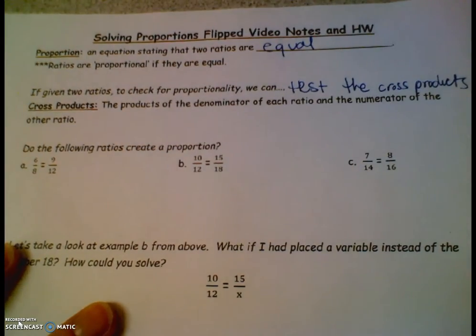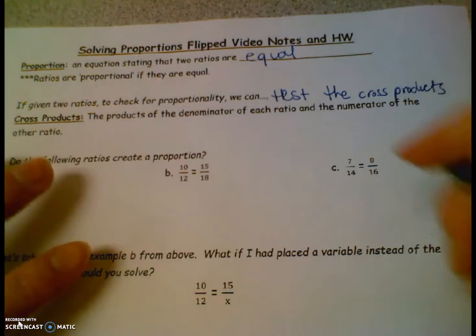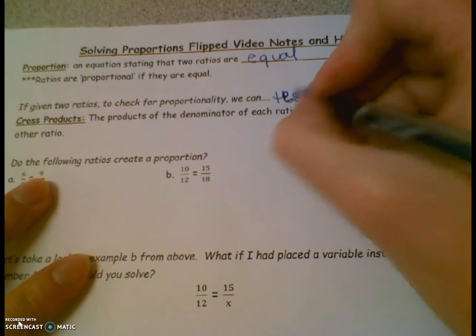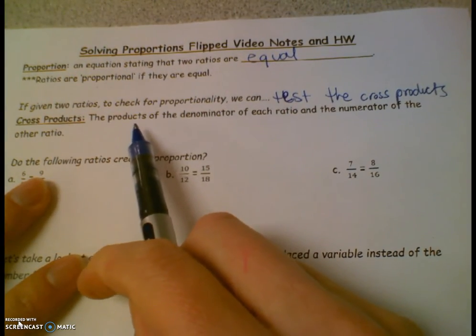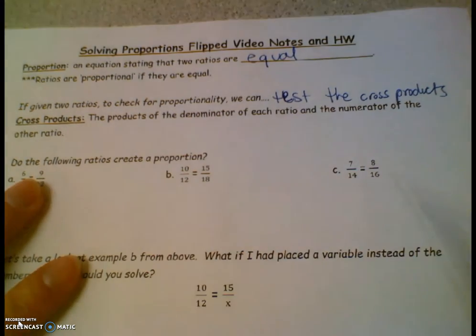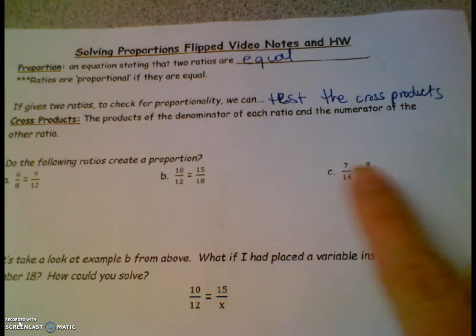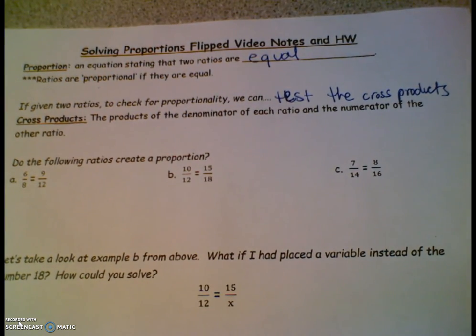Okay, that is not something new. We've actually done this before. So as a reminder, cross products are the products, so we're multiplying the denominator of each ratio and the numerator of the other ratio. So if we apply that knowledge, we can check to see if each of these ratios creates a proportion, again, equal ratios.